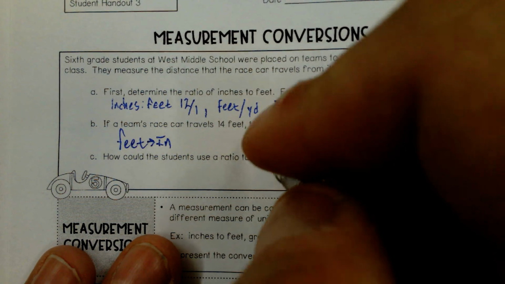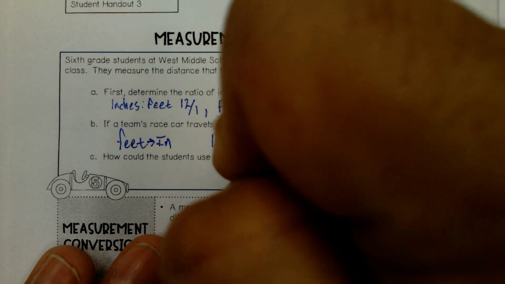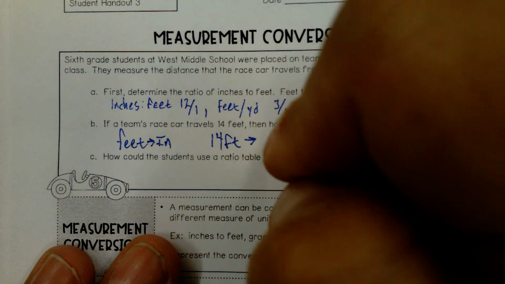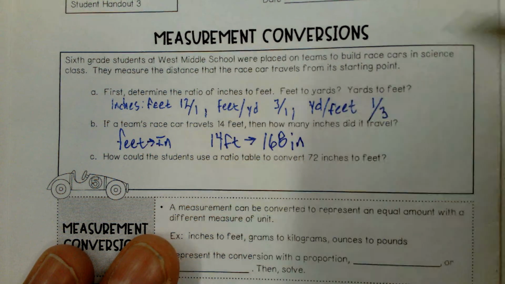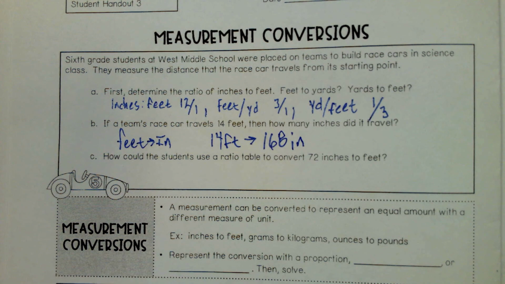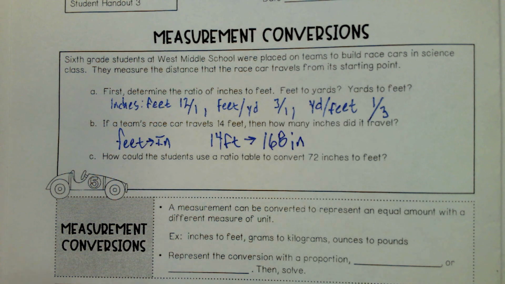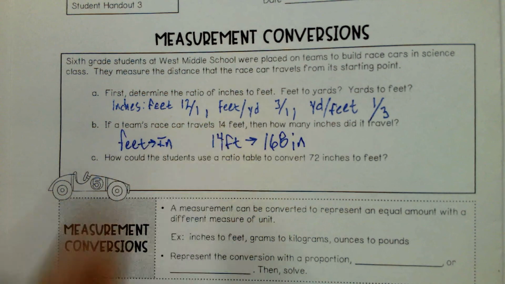So we're saying 14 feet is 168 inches. And we would have used maybe this one, right?